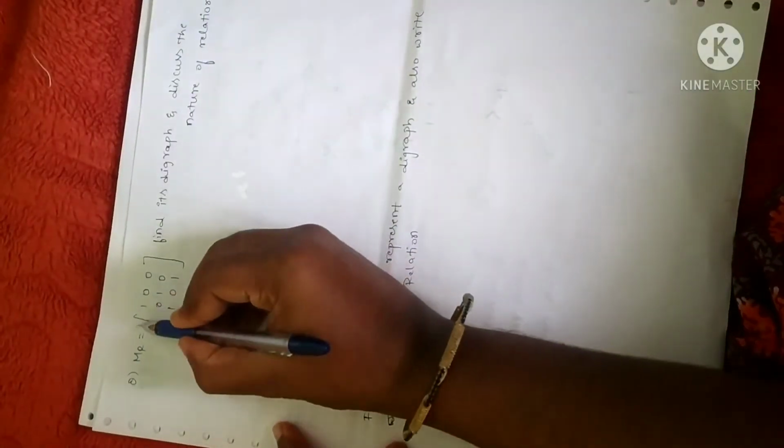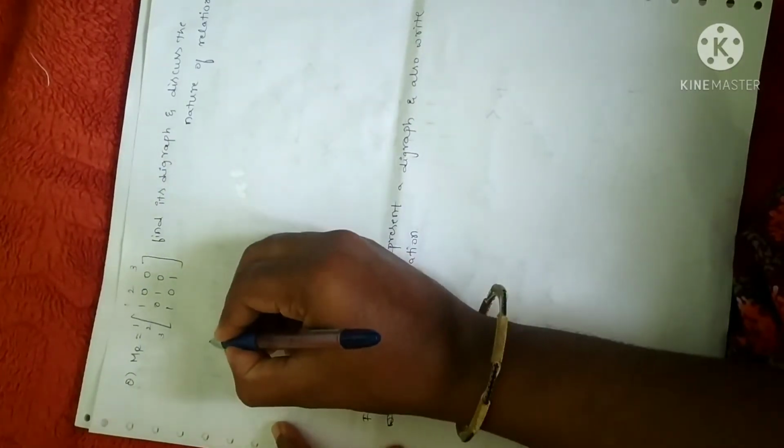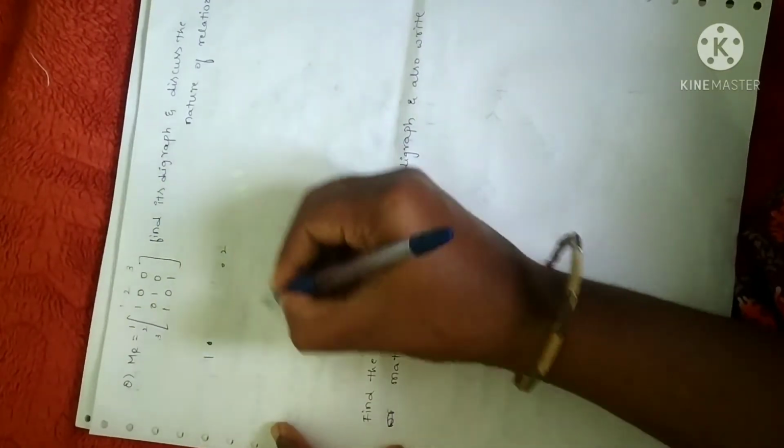Now let me solve one more example. Now the same concept. A matrix is given to us and they asked us to draw the digraph and to discuss the nature of the relation. So the same procedure. Mark this as 1, 2, 3, 1, 2, 3. Now how many vertices do we have? 1, 2, 3. I have marked 3 vertices. Now look at the relations.